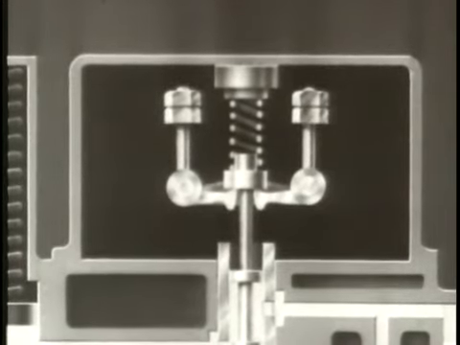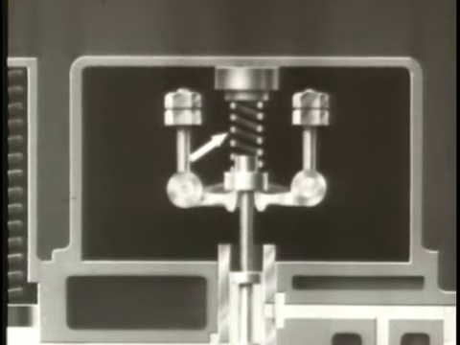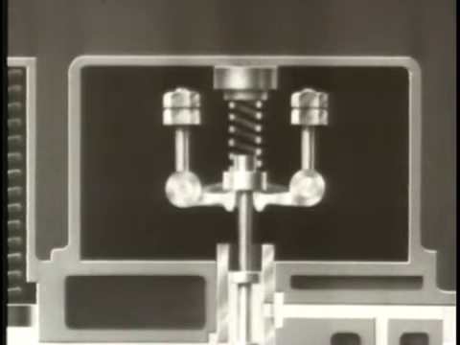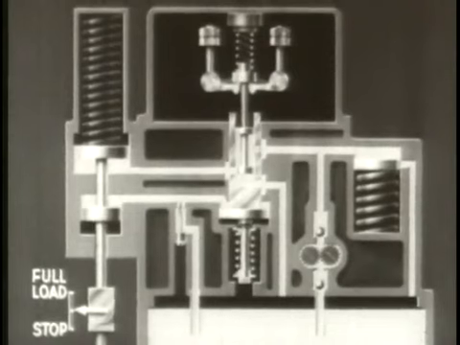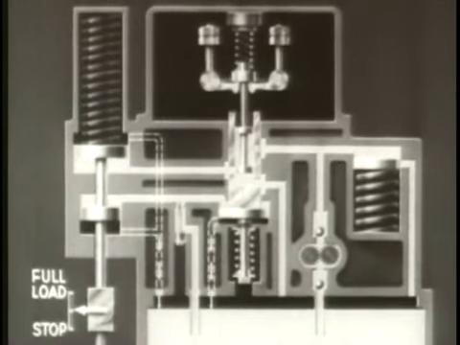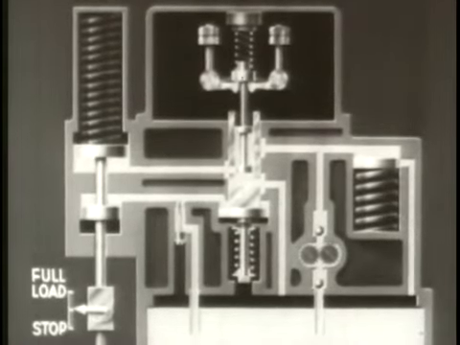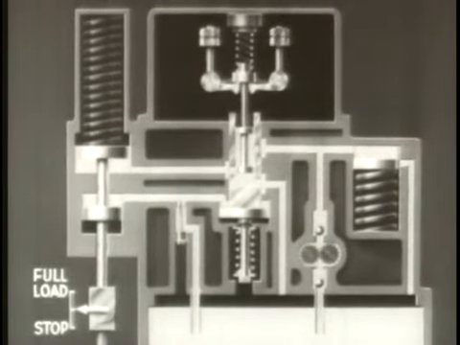The governed speed of the engine is set by changing the tension of the speed adjusting spring. The pressure of this spring determines the engine speed necessary for the flyweights to maintain their central position. Oil allowed to leak past the various plungers for lubrication purposes is drained into the governor oil sump. These are the basic elements of this type of regulating governor. In actual operation, the events which we have seen step by step take place almost simultaneously.